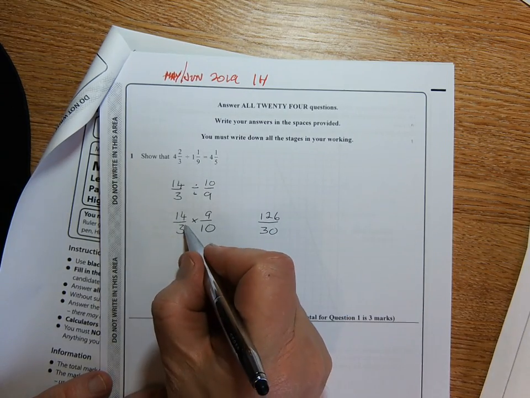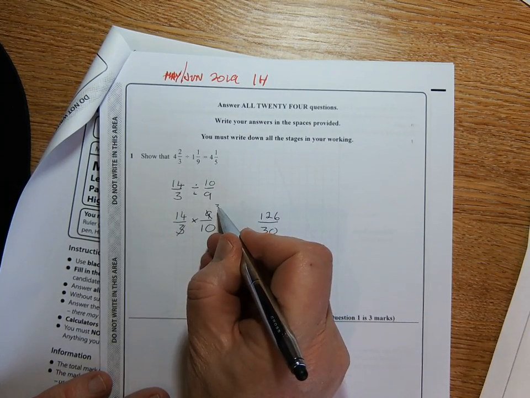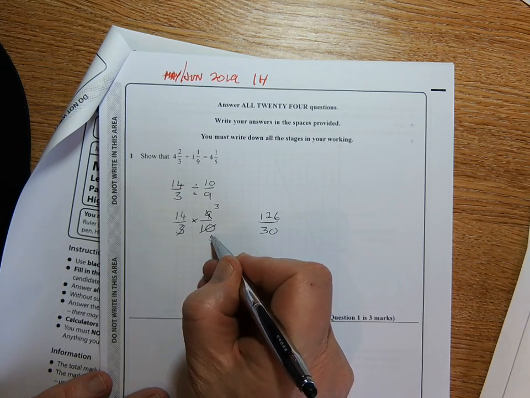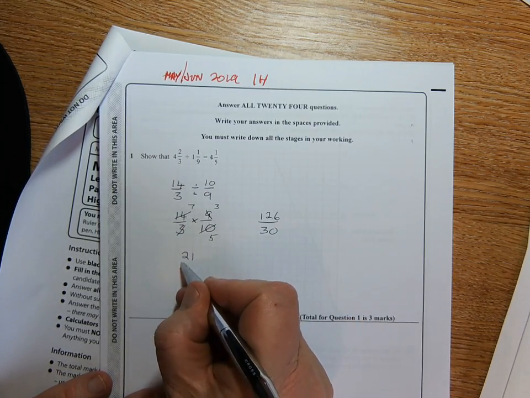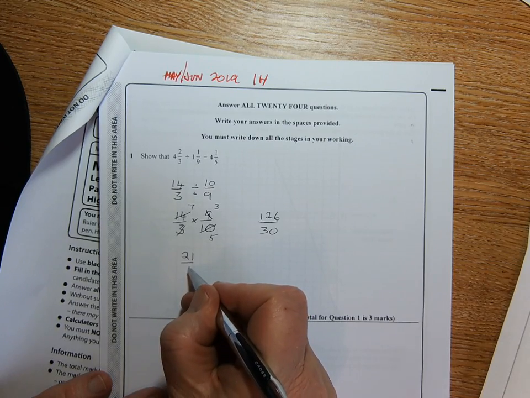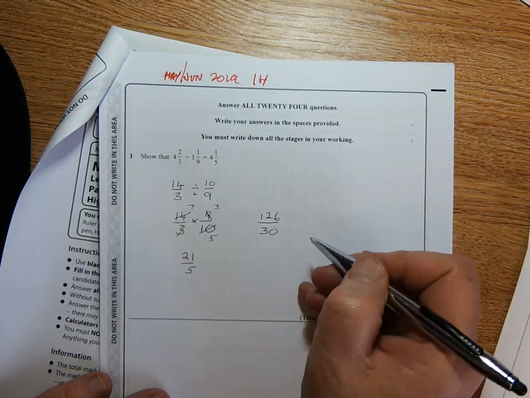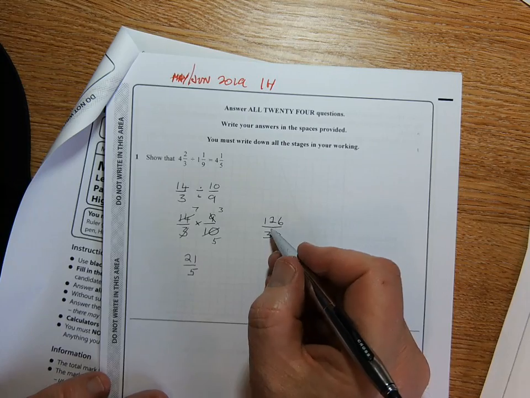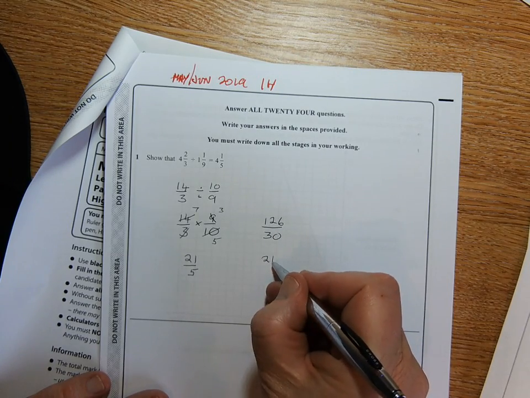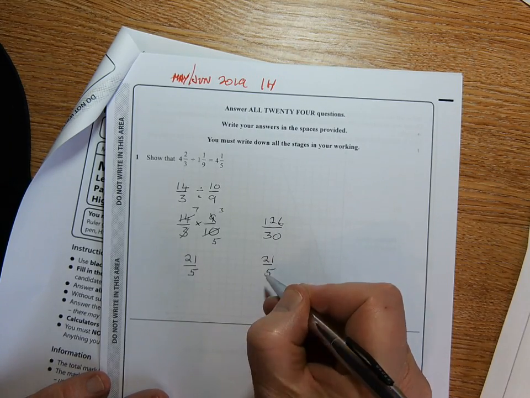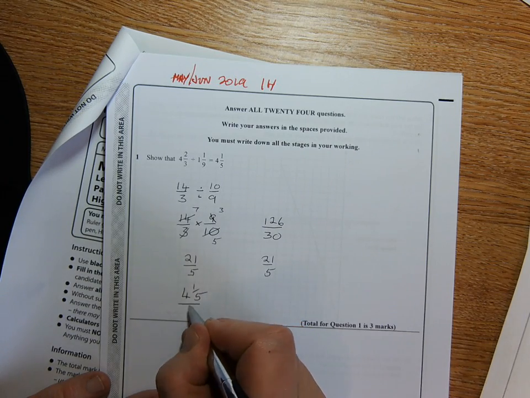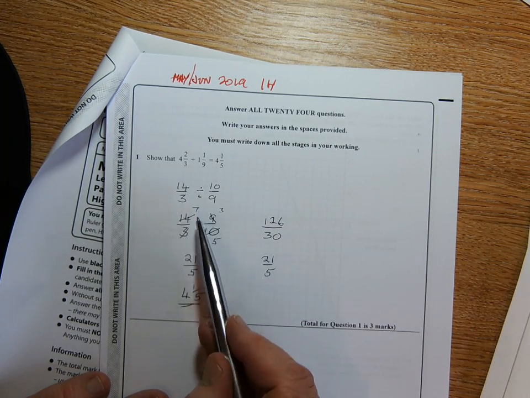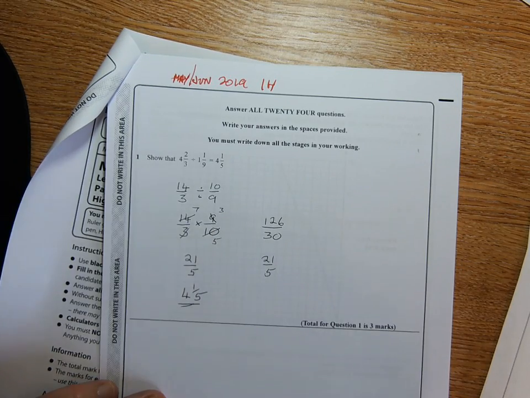I would have said, well, a third of 9 is 3. That's 5. That's 7. So you get 21 over 5. In this one, if we cancel that by 6, we get 21 over 5 of the same. And that gives 4 1/5. So the key things are top-heavy fraction and showing the flipping of the divide into a times.